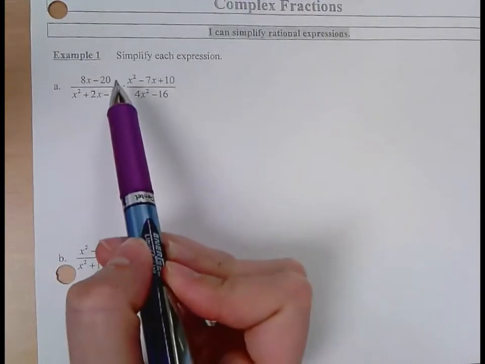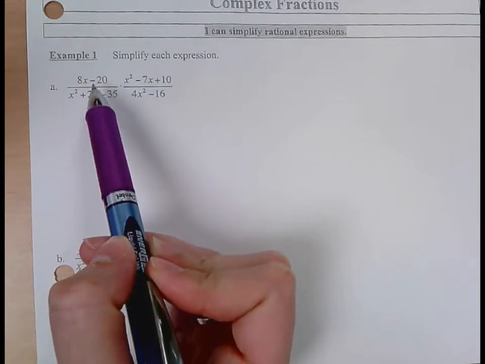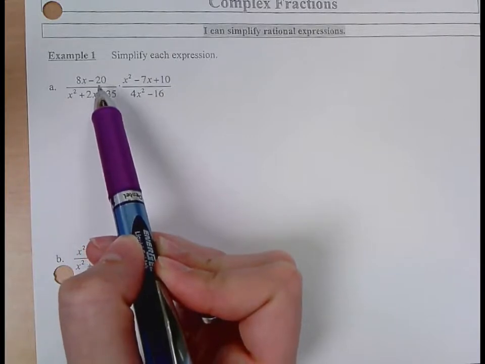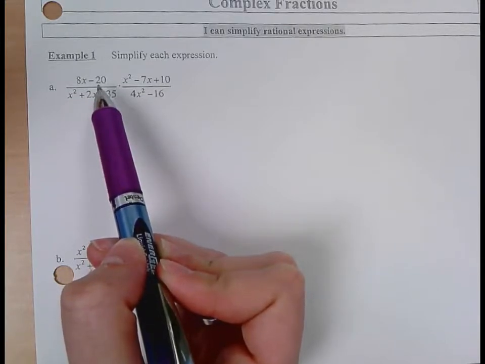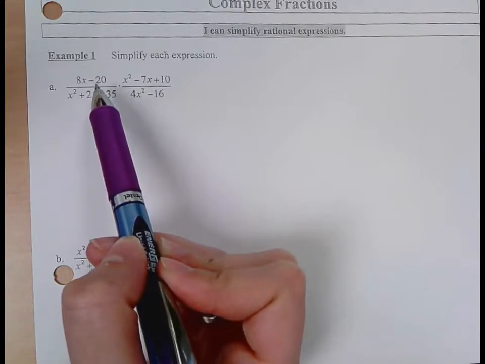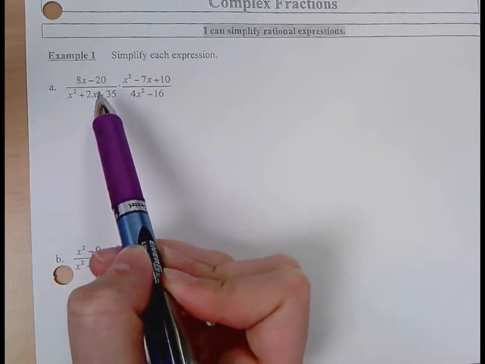For example, if you look at the first fraction, the top of the first fraction is 8x minus 20. Is there a way we can factor that? A way we can rewrite it by factoring? It's not a trinomial, like the bottom is a trinomial, which we could then make a diamond.